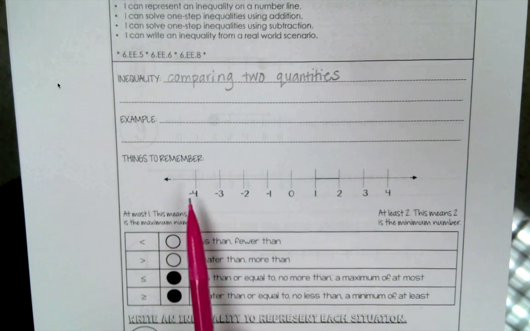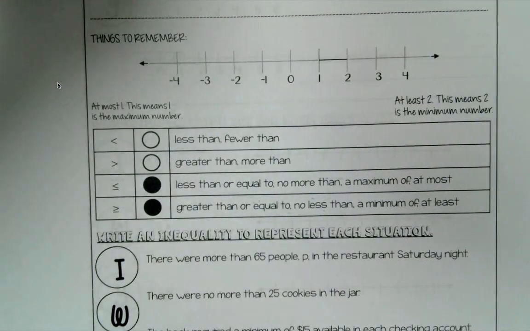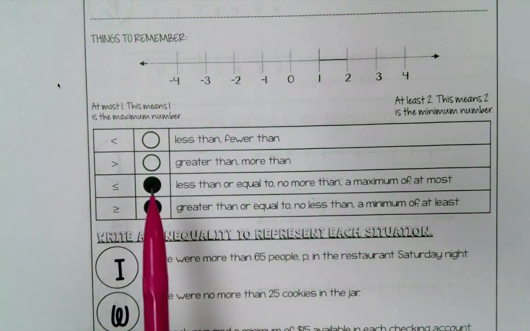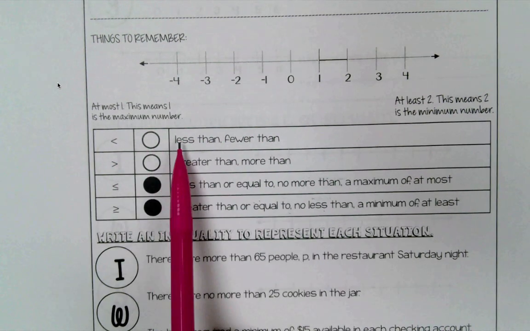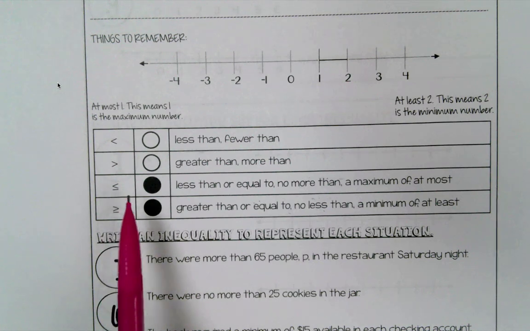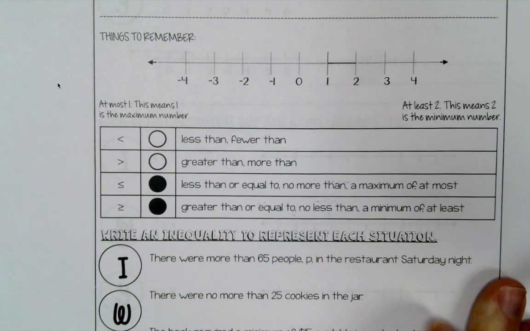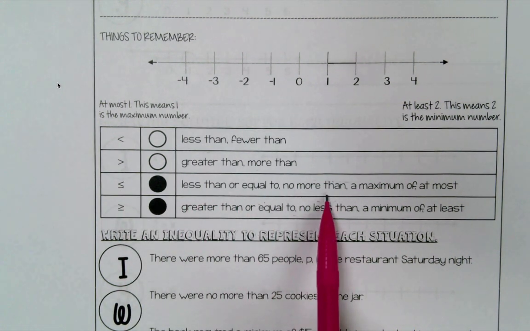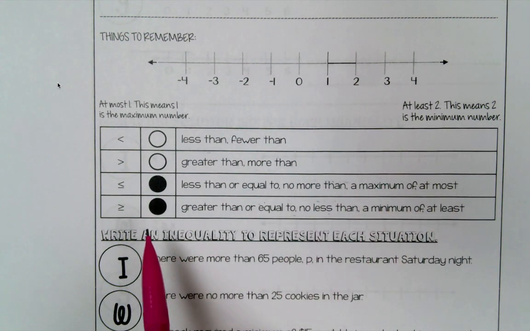We have our number line, right? Going to the left is negative, going to the right is positive. But I want us to remember, and we did this in our other notes, but it never hurts to have it in multiple notes. Our circles: less than is an open circle, and less than, fewer than, some phrases that go with it. Greater than or more than is an open circle. But less than or equal to, no more than, a maximum of, at most, these phrases all mean less than or equal to.